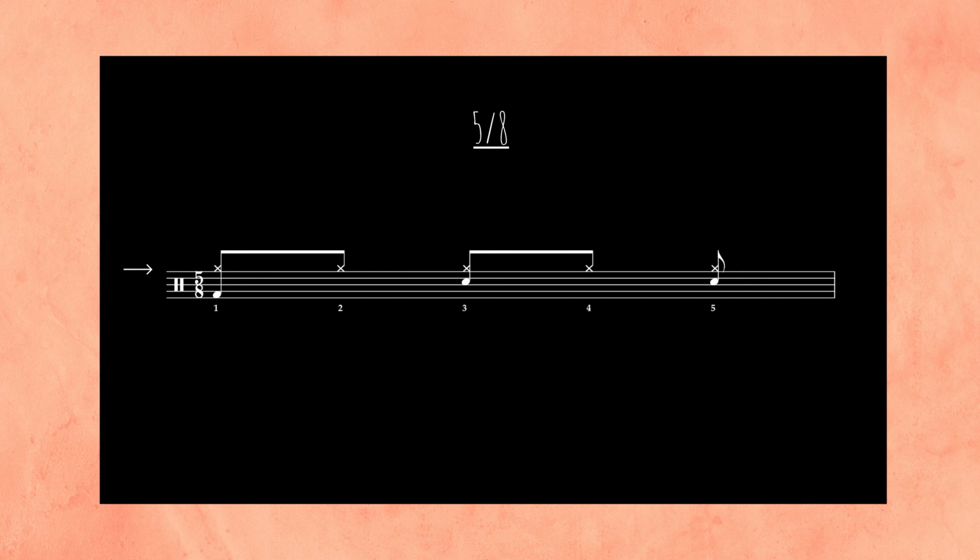So now we know what happens when we change the top number of a time signature. But what happens if we change the bottom number of a time signature? Let's keep our top number as a 5, and now we're going to change our bottom number to an 8. So as our top number is a 5, we still just count up to 5. But the bottom number of a time signature tells us what type of note we're counting. So now it's changed from a 4, which would mean quarter notes, to an 8, which means 8th notes. So a bar of 5/8 just means that you have 5 8th notes per bar.